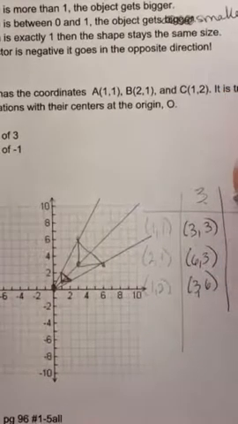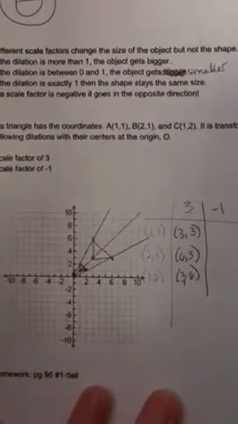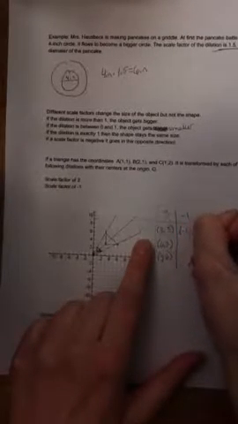Now the next scale factor is -1 here. So let's see what happens to the points when I multiply by -1. Sorry, I'm trying to zoom out here and it's being fussy. So I'm going to multiply my original points by -1. So I'm going to get (-1, -1).